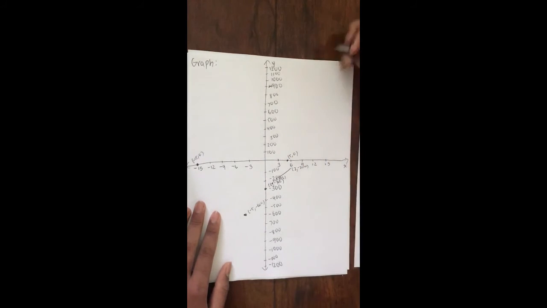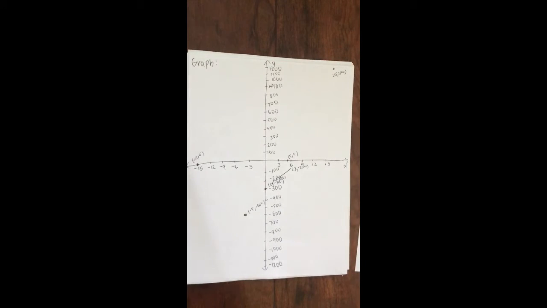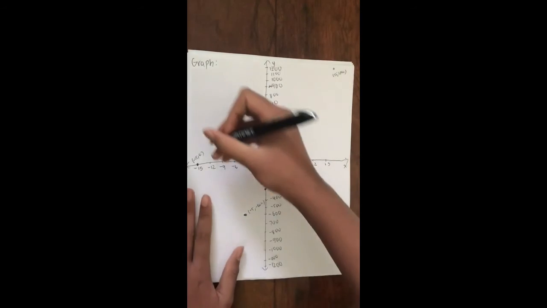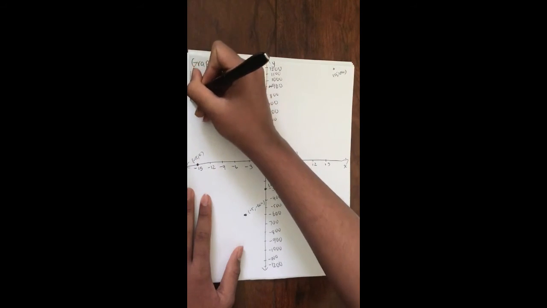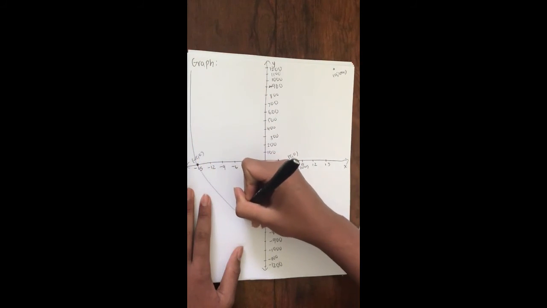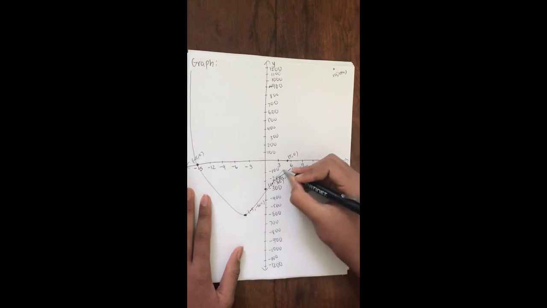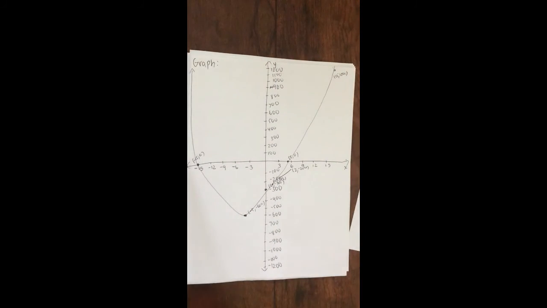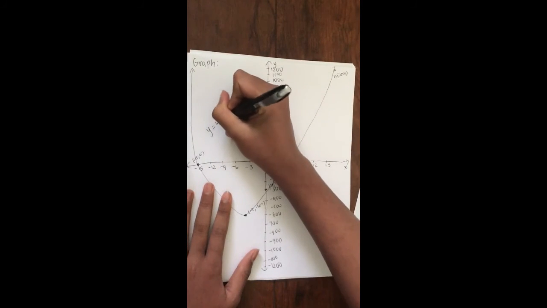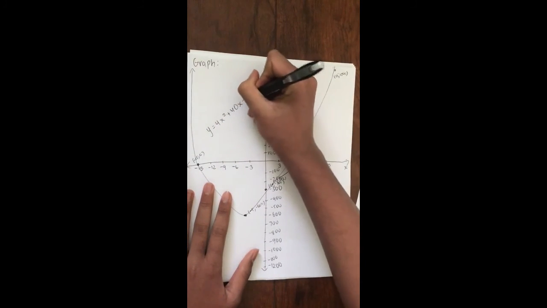And when it's 15, it's 1200, so 15 comma 1200. So we've got about 1, 2, 3, 4, 5, 6, 7. So we have 7 points we can graph. So that's about how the graph goes. That's our graph for y is equal to 4x squared plus 40x minus 300.